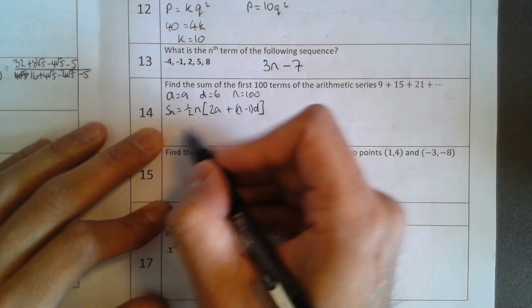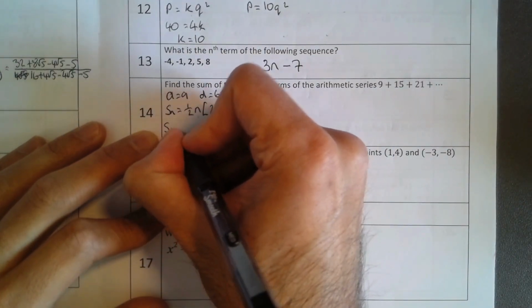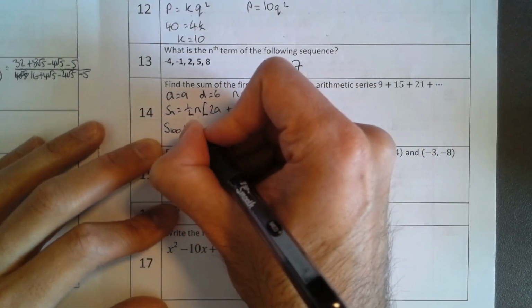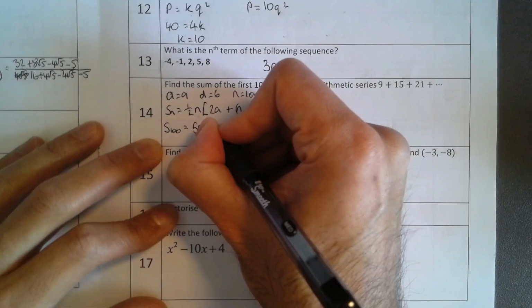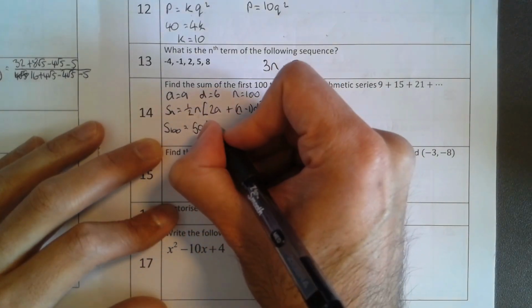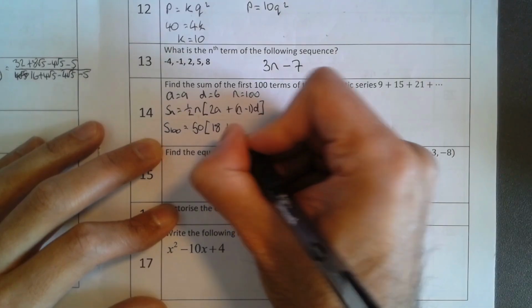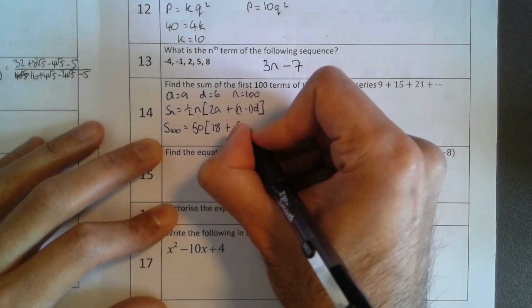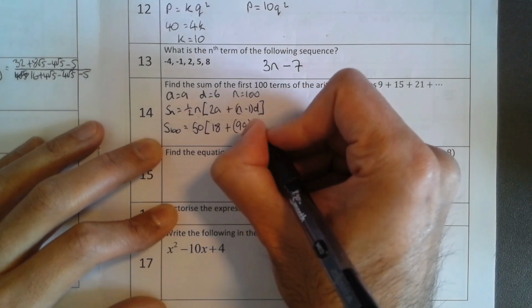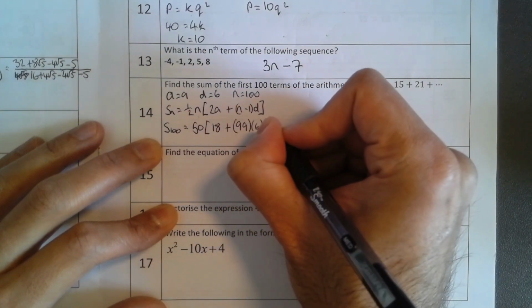So the sum of my first 100 terms is going to be equal to a half of n, so that's going to be half of 100, which is 50, times, and then we've got 2a, so that's going to be 18, plus n minus 1, so that's going to be 99 times 6, which is my common difference.